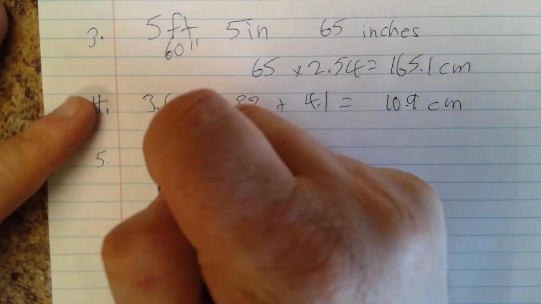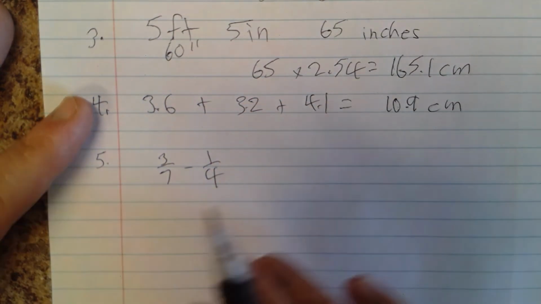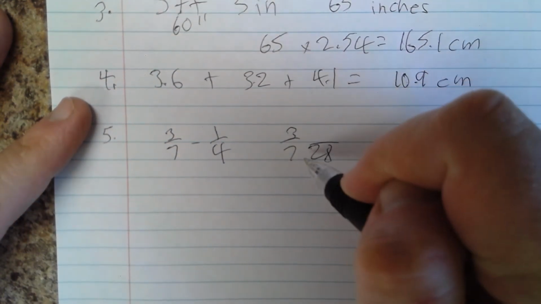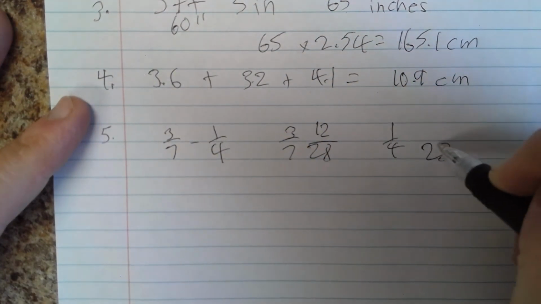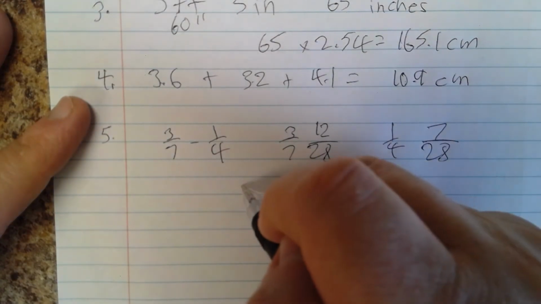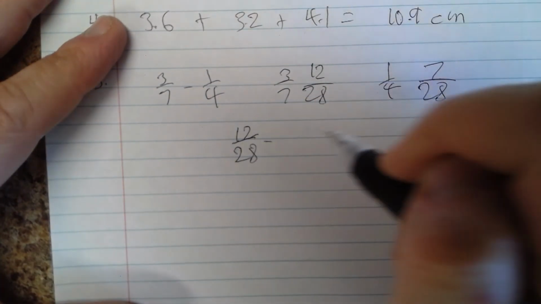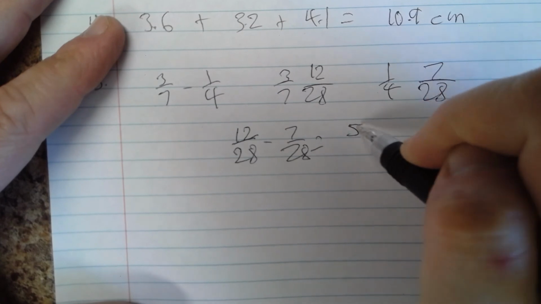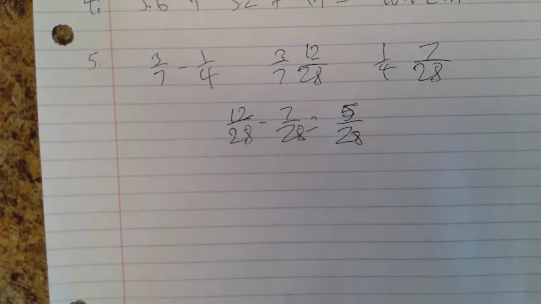Evaluate 3/7 take away 1/4. Common denominator here is 28. 7 times 4, 3 times 4 is 12. 1/4 is over 28, 4 times 7, 1 times 7. 12/28 minus 7/28. 12 minus 7 is 5/28. Good. That's brain power.